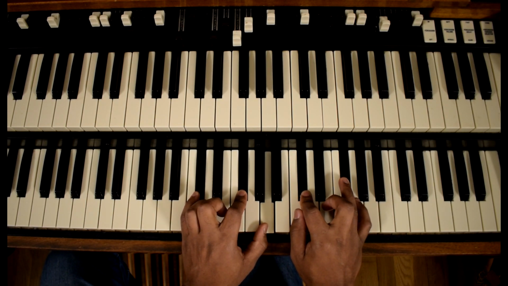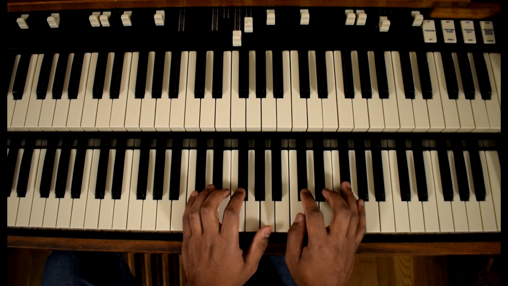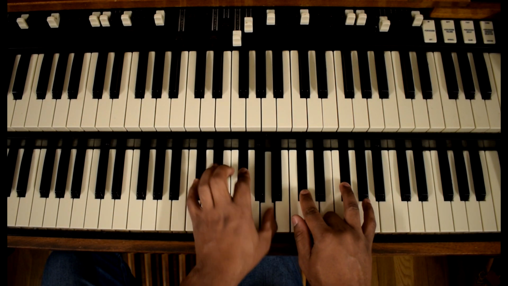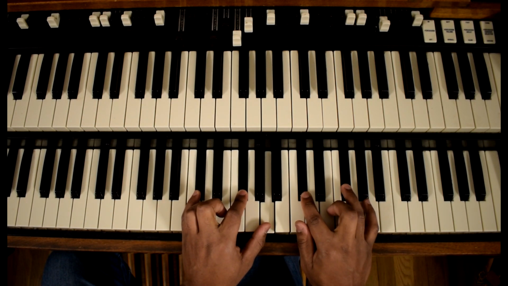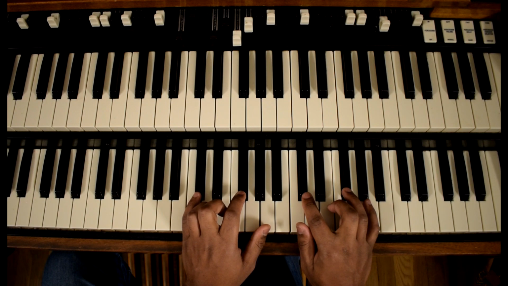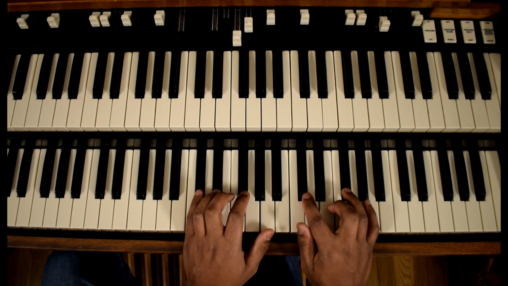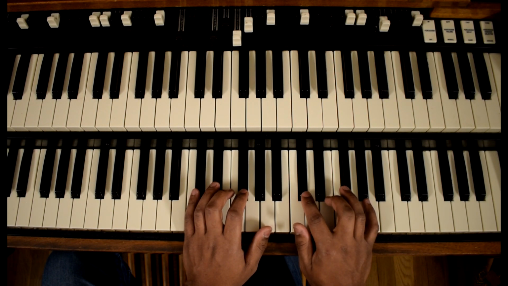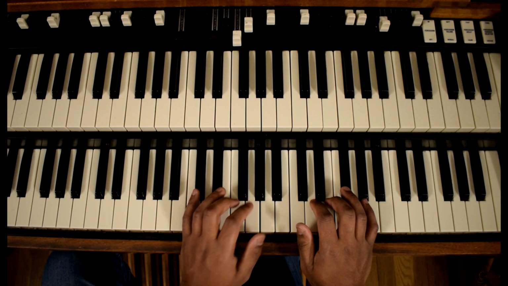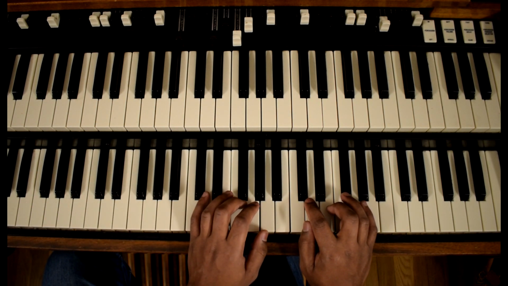And then we bring this B flat down to A. And then we change our D flat to C, and then we bring the high D flat to D. It's a little different, so we'll do it in one motion here.